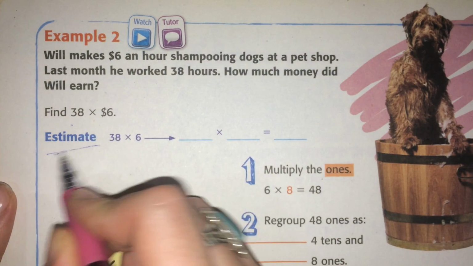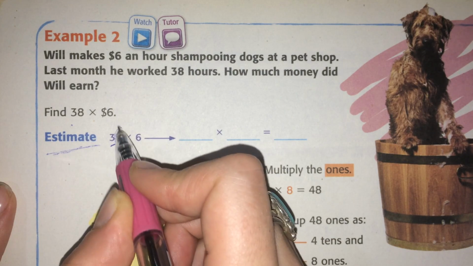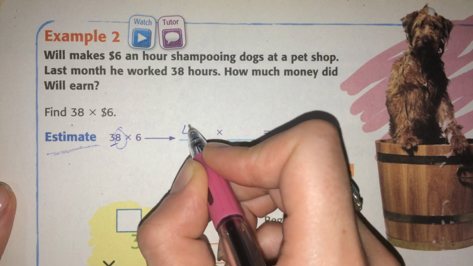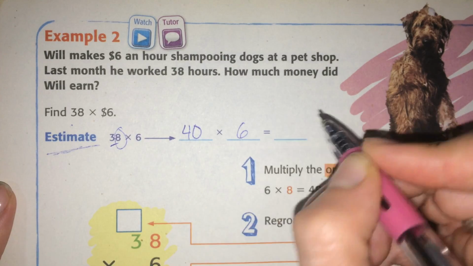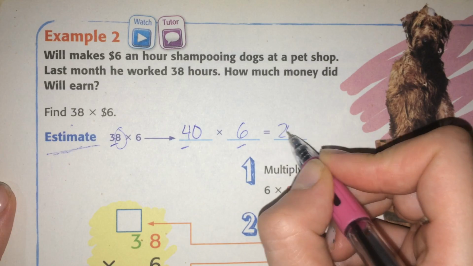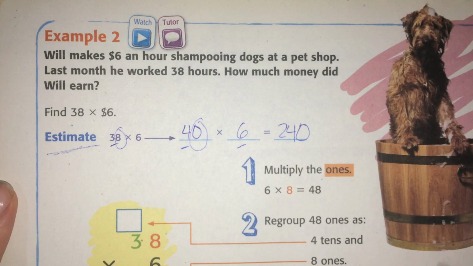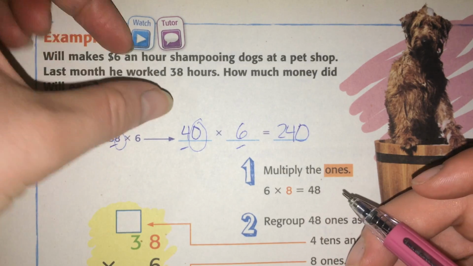So just estimating, remember you look to the highest place value. So 5 and up, push it up. So this becomes 40, and then times 6. And I know that 4 times 6 is 24, and then count the same amount of zeros, so 240. So my answer should be close to 240.